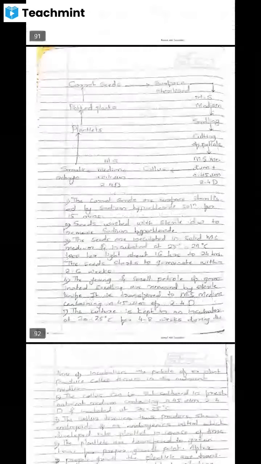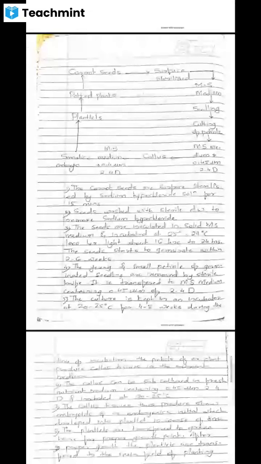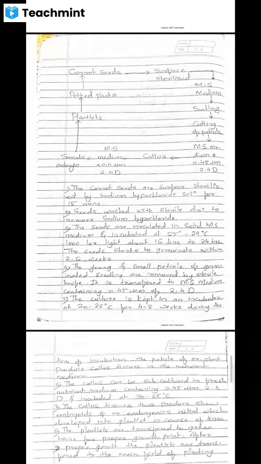Then, after the formation of the seedlings, the young and small petioles of the germinated seedlings will be removed by a sterile knife and transferred on the MS medium, which contains 2,4-D at 0.45 millimolar. So here again this culture will be incubated in the incubation chamber. Then after the formation of callus, the callus will be subcultured on fresh nutrient medium which contains a reduced amount of 2,4-D.